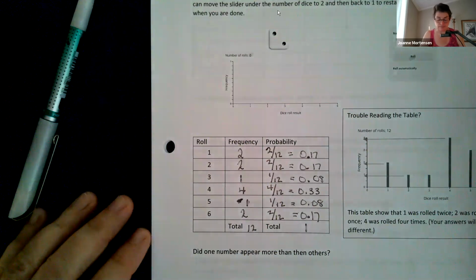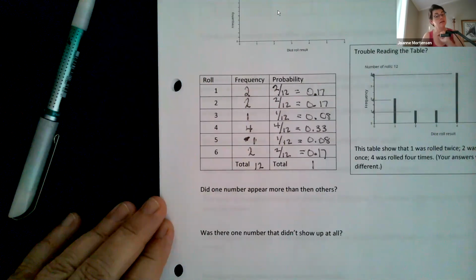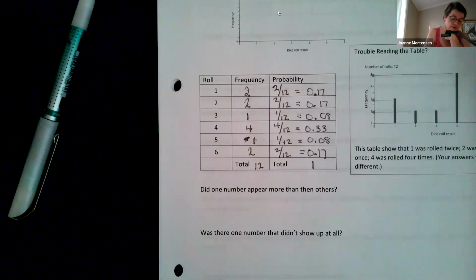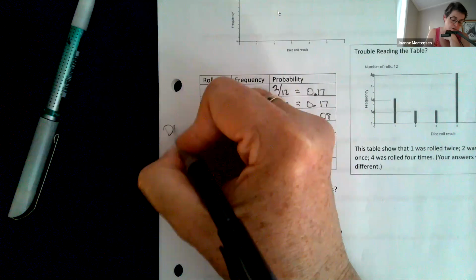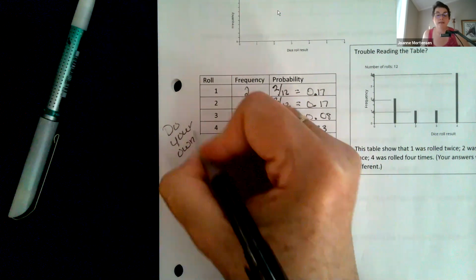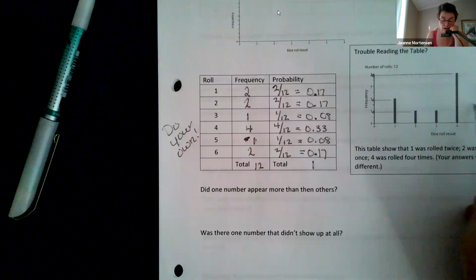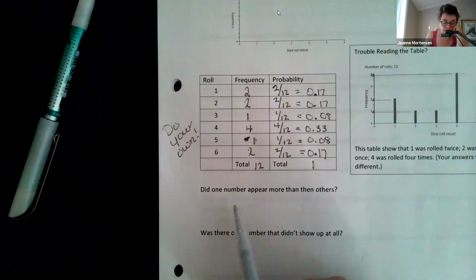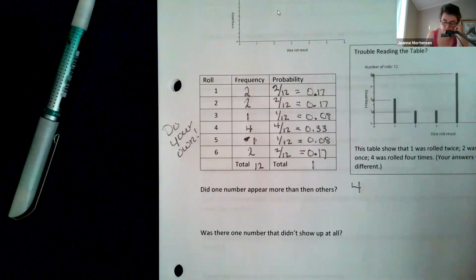All right, so let's look at the last couple of questions. Again, these will be specific to your own, and I'm going to make sure when I check your stuff that it is not the same as mine and not the same as this one either. Did one number appear more than others? Yes, for me, the 4 did. Was there one number that didn't show up at all? Nope.